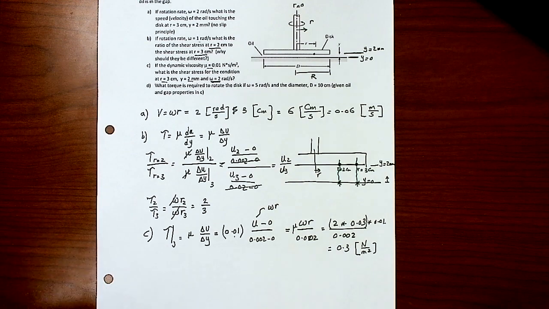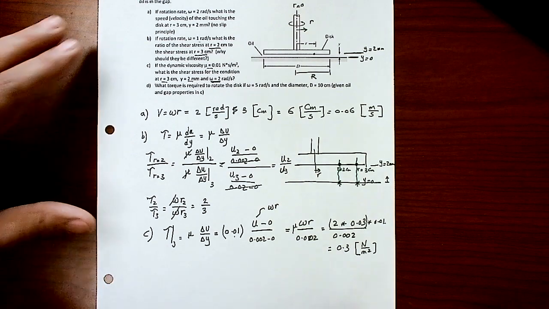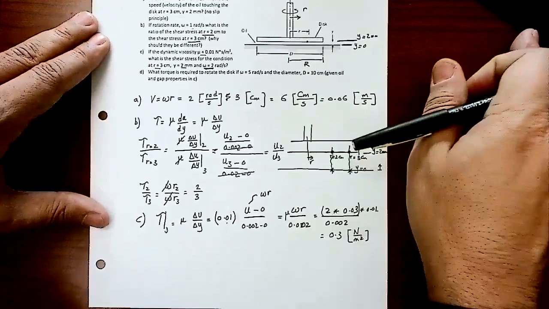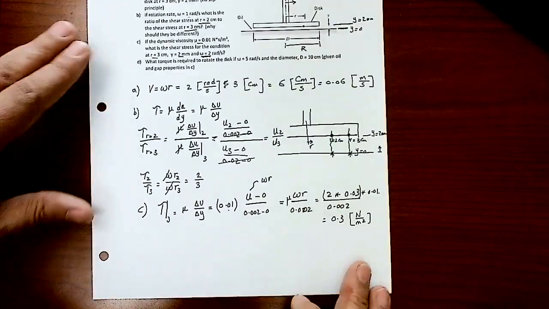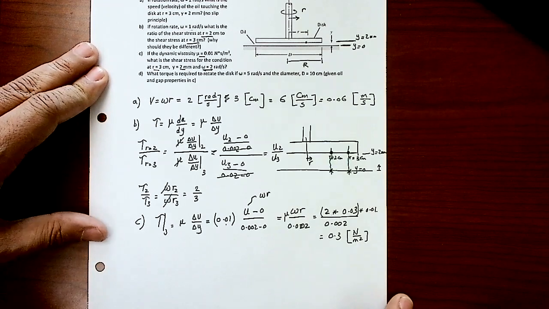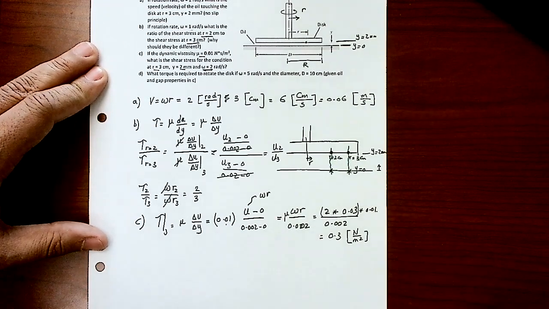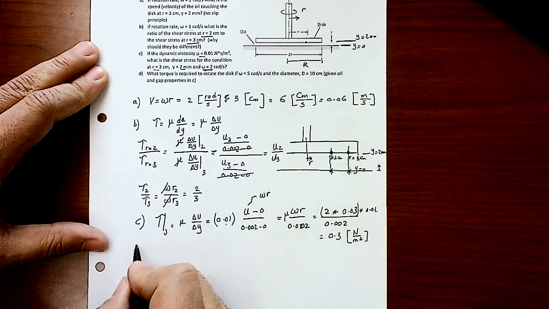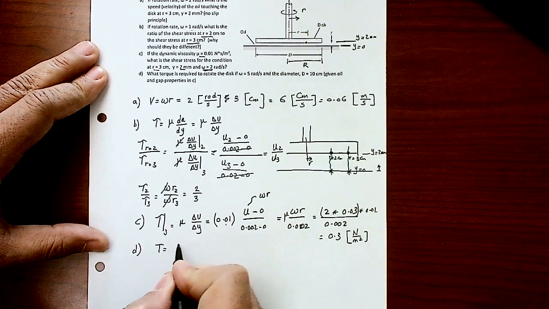The last one is a little bit hard. It's asking for a torque. Calculate the torque to rotate the disk if omega is equal to 5 radian per second and the diameter is 10. First, how do we get the torque, right? We know that, if you guys recall from the dimension class, we talked about the torque being simply the force times the distance. In this case it will be r.